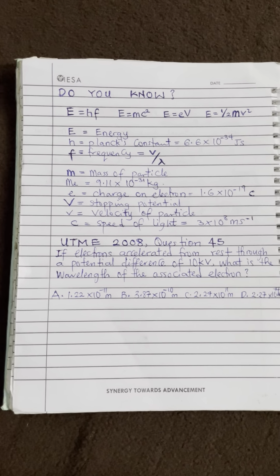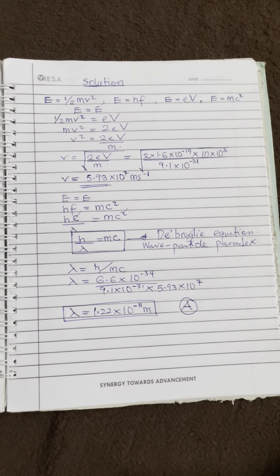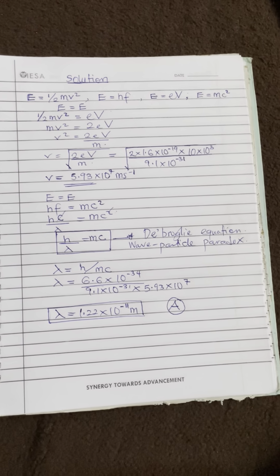We recall all our formulas, which are E is equal to half mv squared, E is equal to hf, E is equal to eV, and E is equal to mc squared. So I will equate E to be equal to E. The first E is half mv squared. The second one is hf. The third one is eV, and the fourth one is mc squared. So I'll first equate half mv squared to eV. If I do that and make my v the subject of the formula, I'm going to have small v is equal to the square root of 2eV over m. So if I substitute all my parameters, I'm going to have my velocity to be 5.93 times 10 raised to power 7. Okay, so I'll now equate another E to be equal to E.